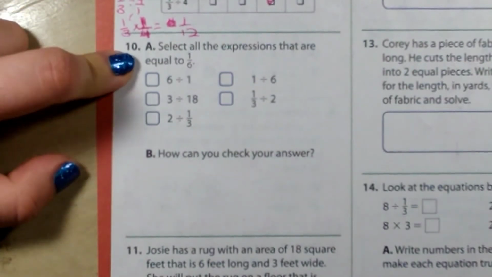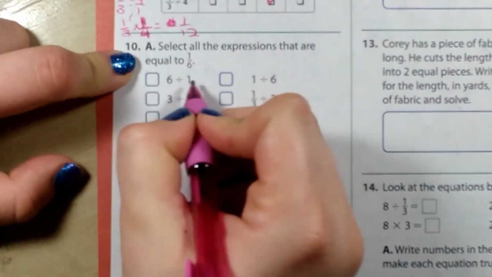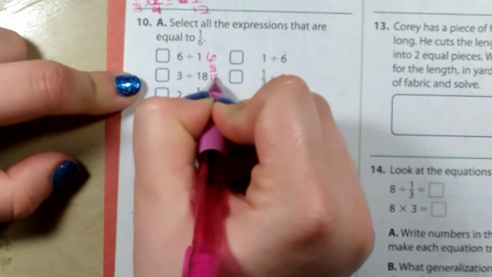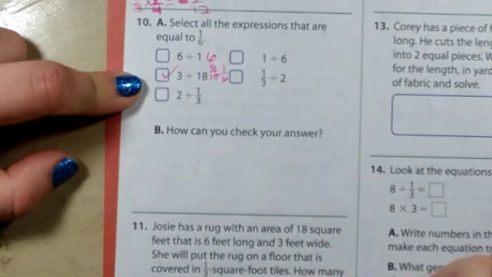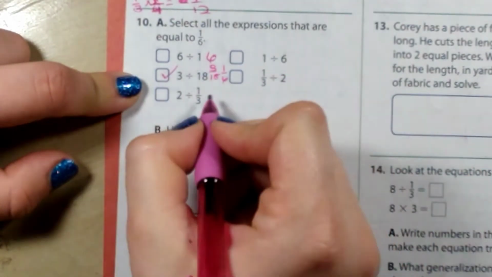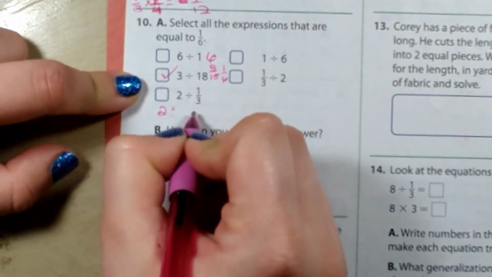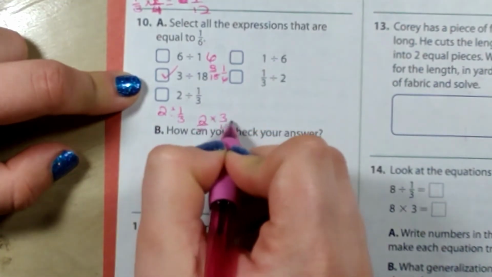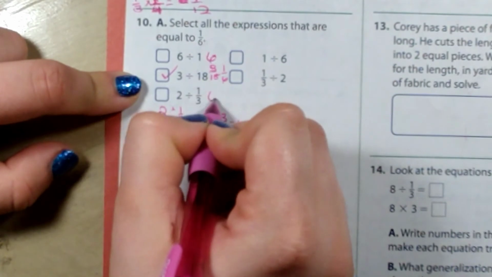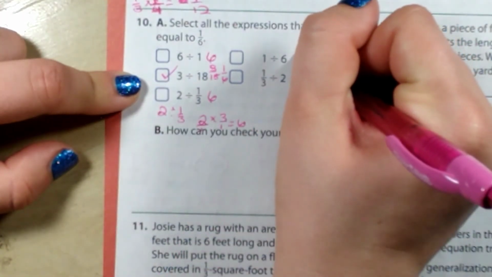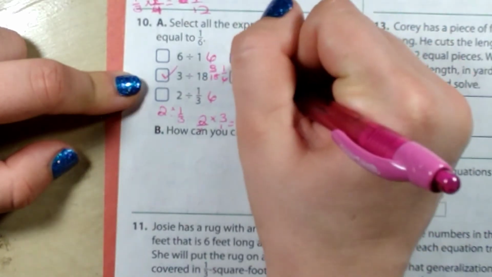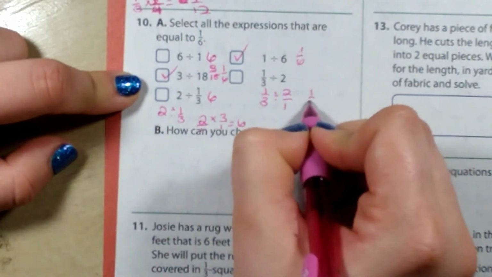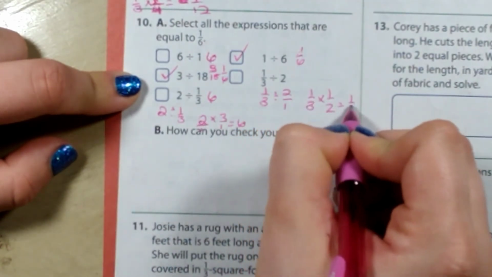All right, my next one. Select all the expressions that are equal to 1/6. 6 divided by 1 is 6. 3 divided by 18 is 3/18, but if I simplify it, it's 1/6 if I divide them both by 3. Let's see here. 2 divided by 1/3 is 2 times 3 over 1, and that is 6, not 1/6. 1 divided by 6 is 1/6. 1/3 divided by 2 over 1 is 1/3 times 1 over 2, and that is also 1/6.